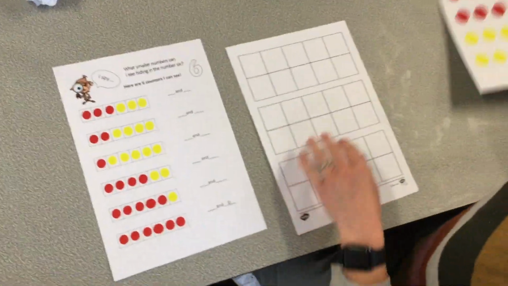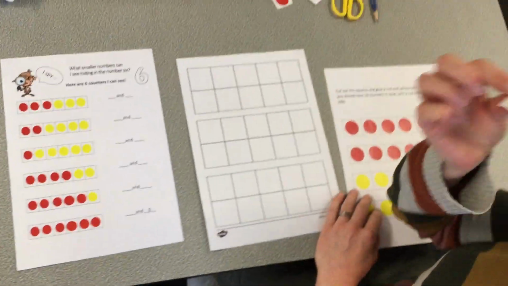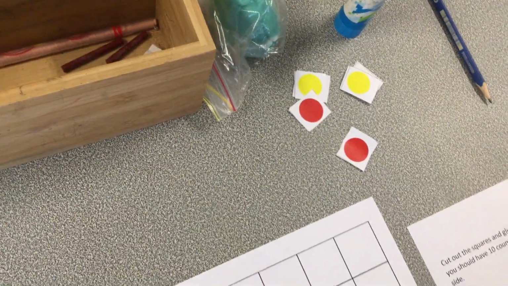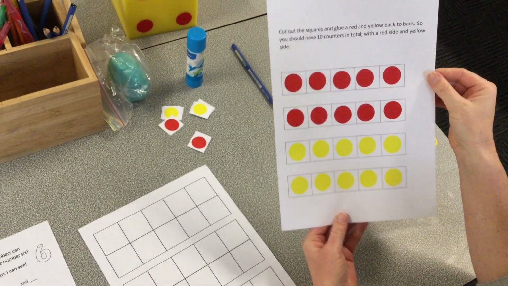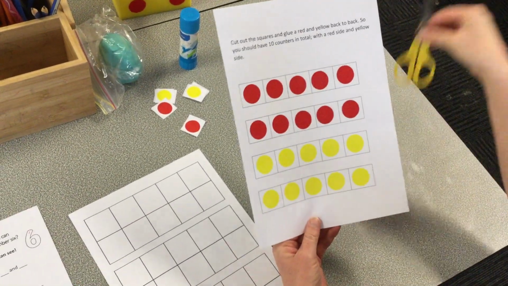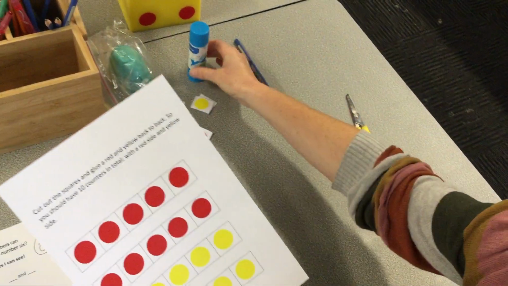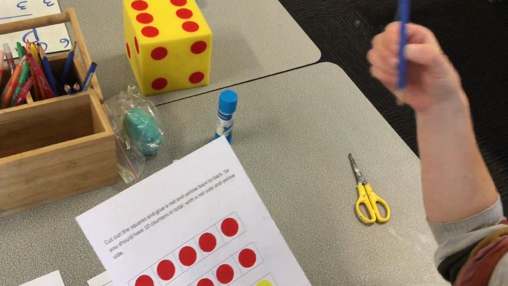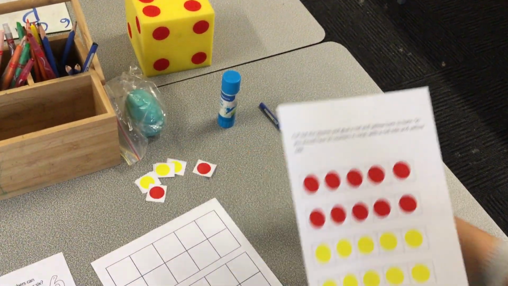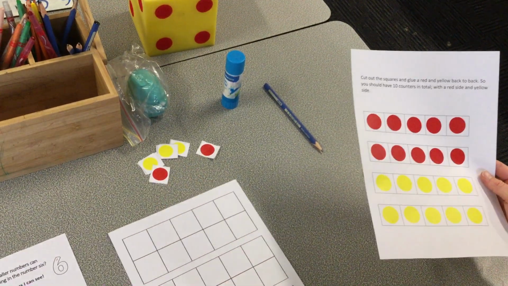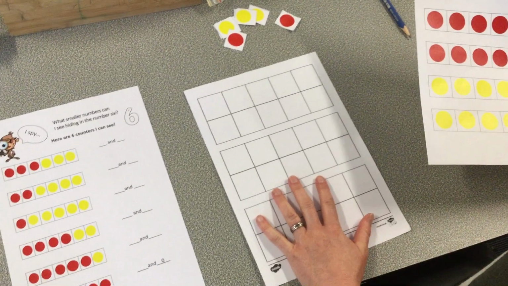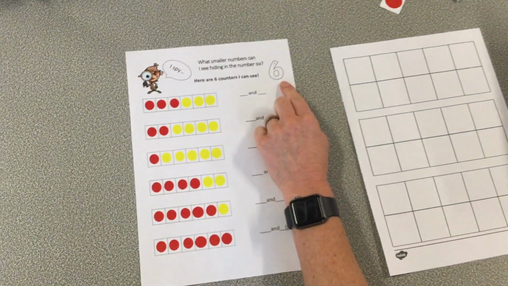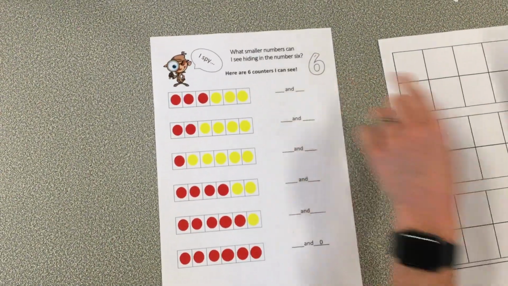Now yesterday Miss Baxter was very busy cutting up some counters, some red and yellow counters, so that we could practice partitioning. And you'll have another page today that you can look at. Just like yesterday, you're going to need scissors, glue, a pencil, your counters from yesterday, the tens frame page to use as a template to help you learn, and then the number 6 page, which you can see over here.